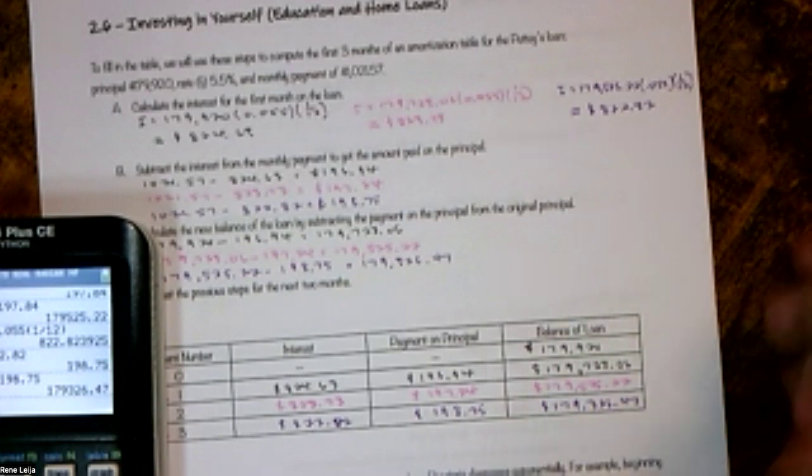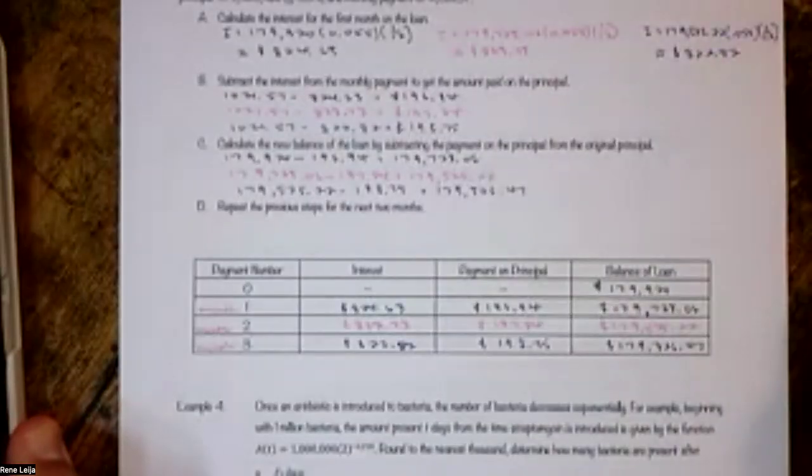Man, that was kind of a pain. Or not kind of, that was a pain, right? Okay, so that's how an amortization schedule works. Now, normally, this is something that the mortgage company would handle for you, and they give you a book, or I guess they still give you a book.